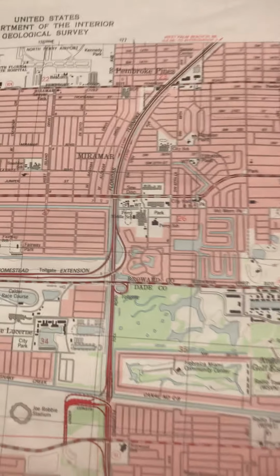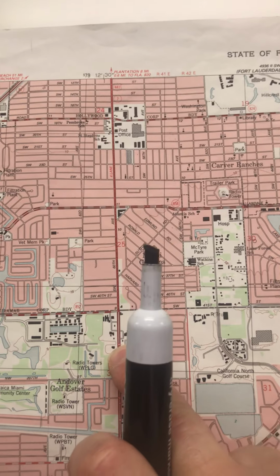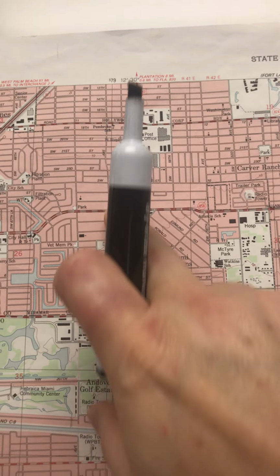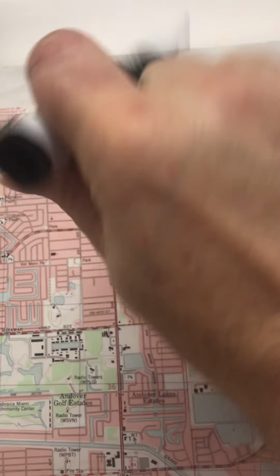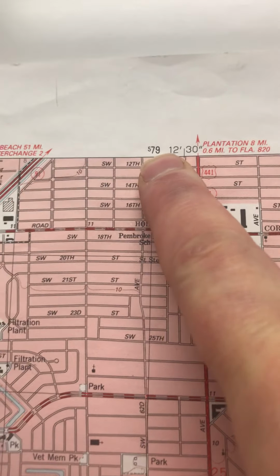But regardless, we started out by measuring east from the line, that's our house. We follow that line up, and it takes us to 579,000 meters east.